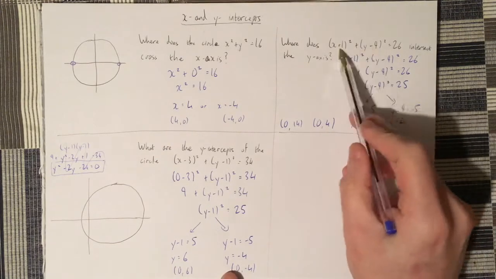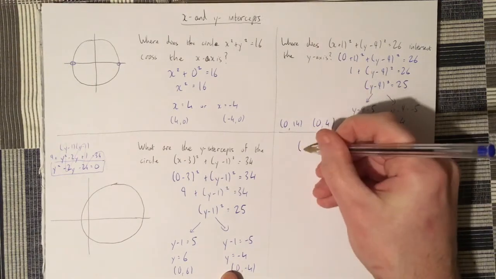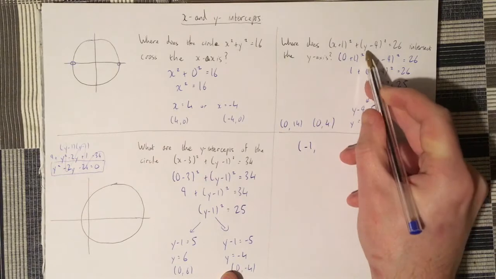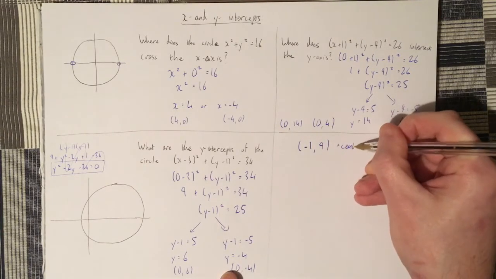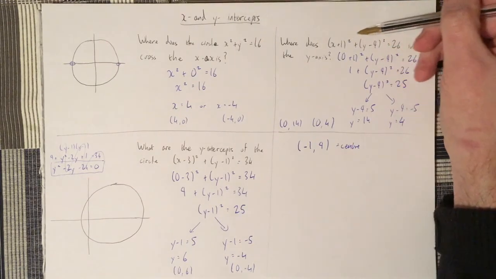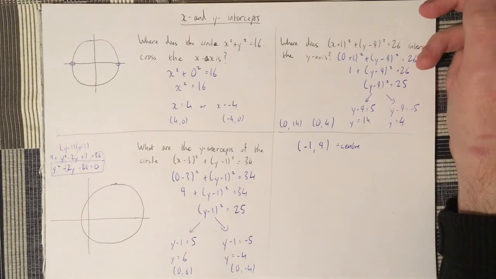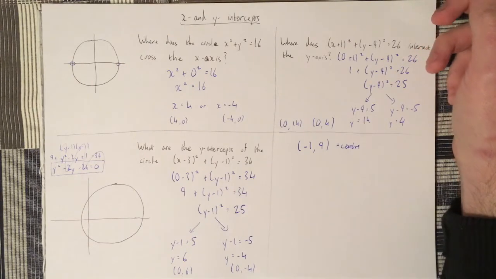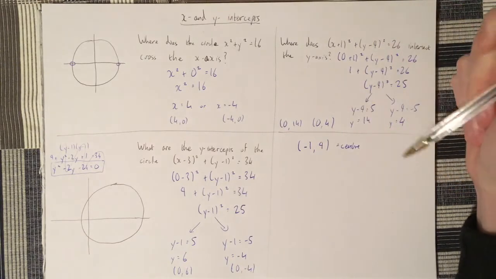Well, I know the center of this circle. So if it's x plus 1, then the center must be minus 1, y minus 9 must be plus 9. Okay, so remember, it's these things in the brackets with the x and y, the h and the k, if you're using the formula on page 19 of the log tables, that gives you the center. So you just change the sign. So minus 1, plus 9 is the center.